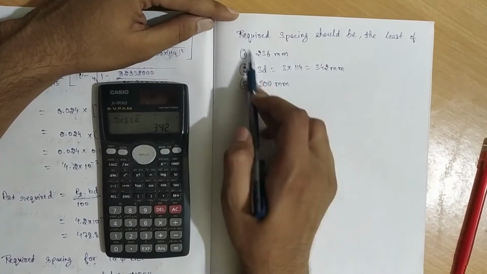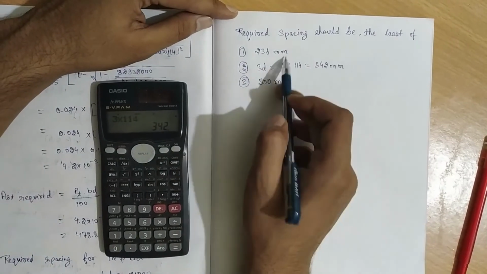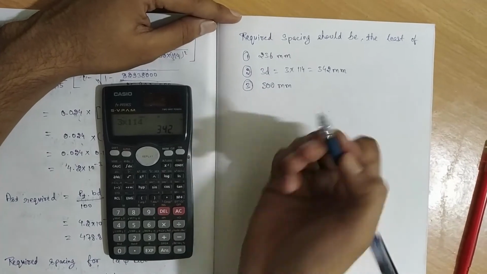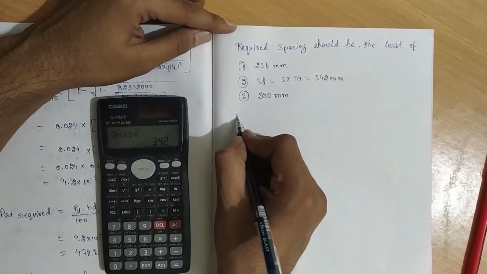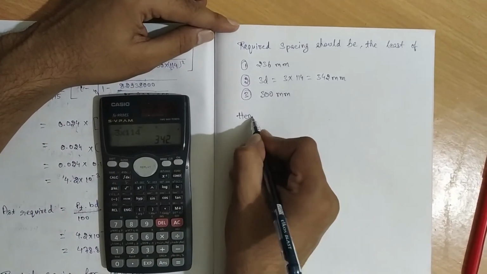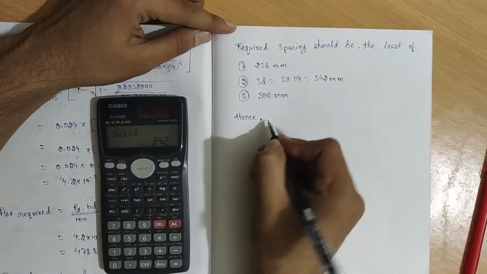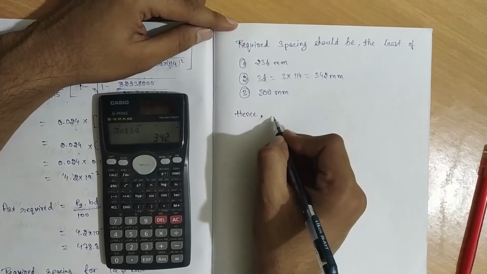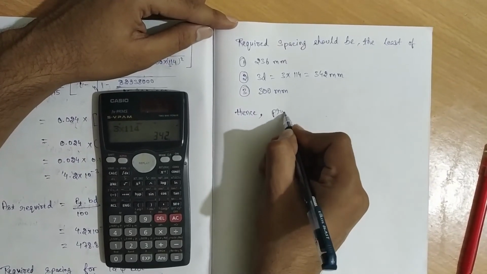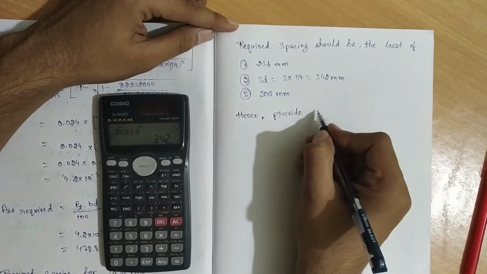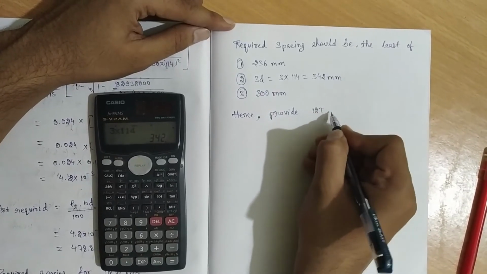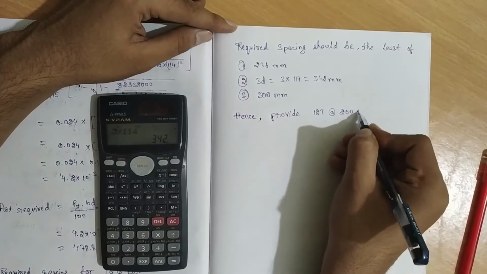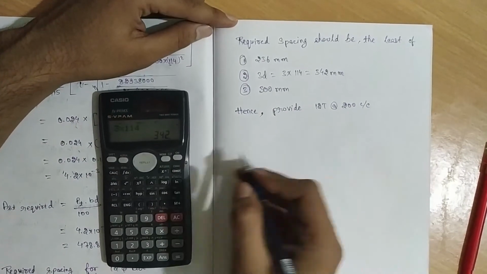Hence we have the least value as this one. Now this is not so practical, that's why we will write it as 200 mm. So if we are choosing a 12 mm dia bar, then we can provide a bar of 12 mm at a spacing of 200 mm. So we can write it as, hence provide 12T at the rate 200 center to center.